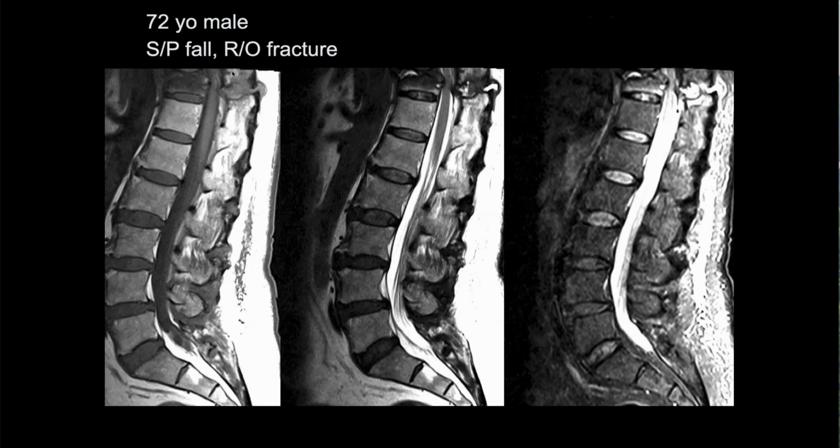But then there's also something going on in the posterior elements too, that's causing a lot of canal stenosis there in that middle image. So if you ask me what I thought the mechanism of this would be, I would say it's somebody who was in an automobile accident who had a lap belt on.